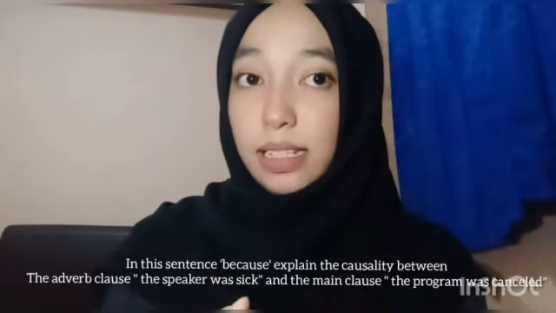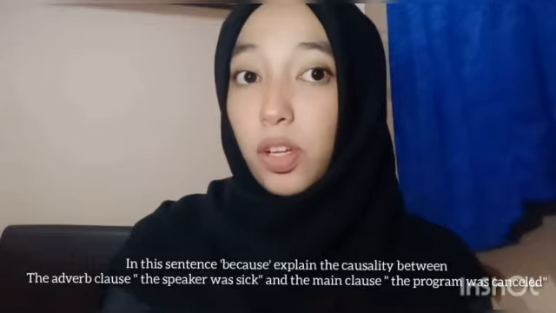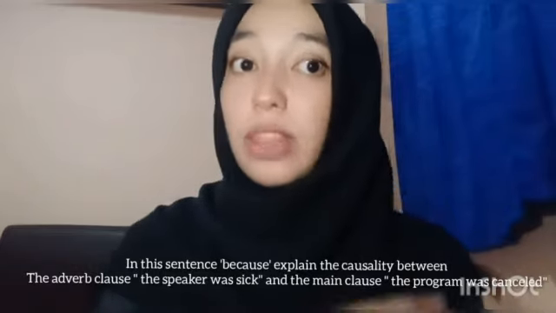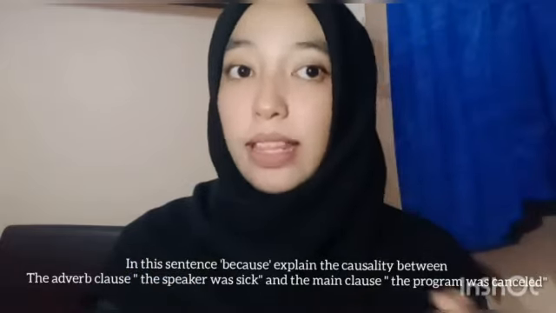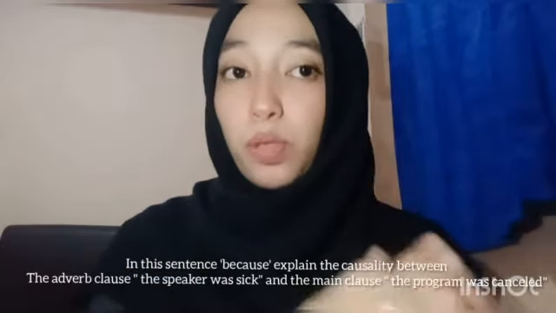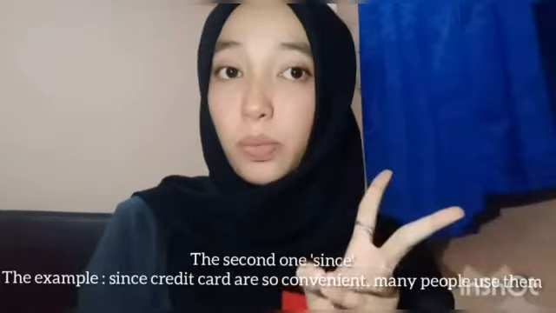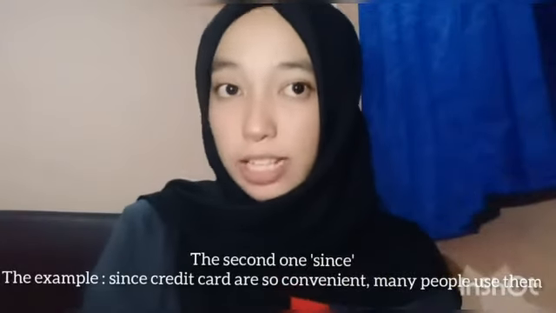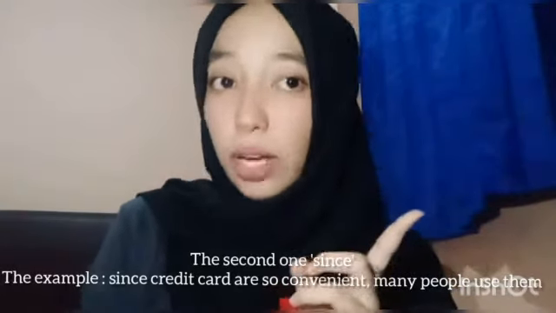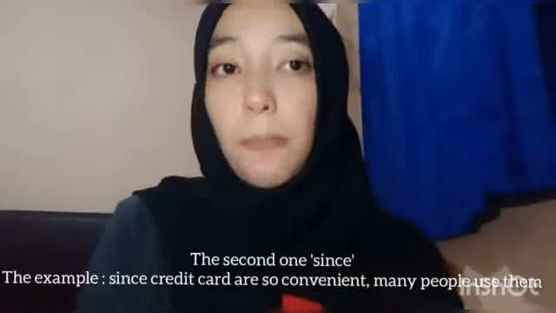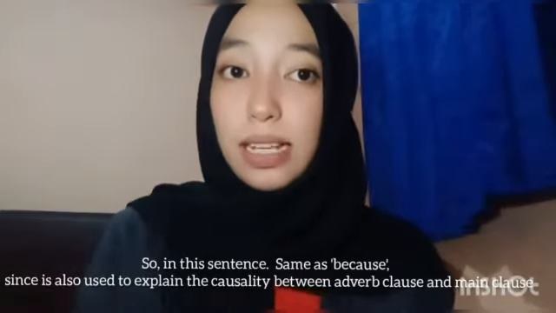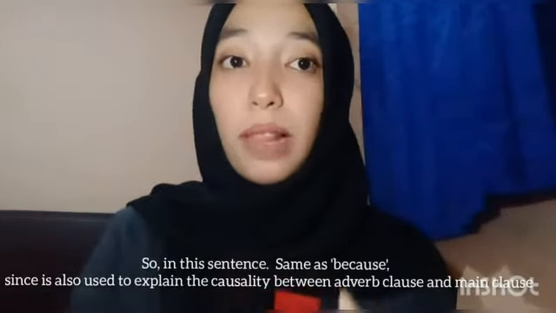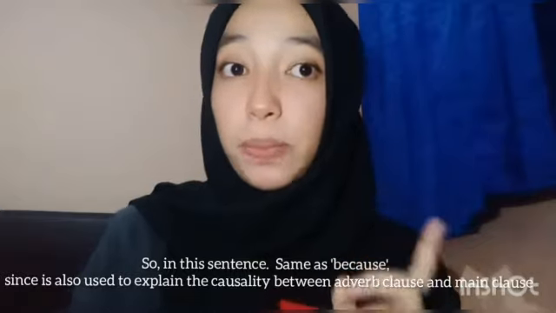In this sentence, because is used to explain the causality between the adverb clause, the speaker was sick, and the main clause, the program was cancelled. The second one, since. The example, since credit cards are so convenient, many people use them. So, in this sentence, same as because, since is also used to explain the causality between the adverb clause and the main clause.